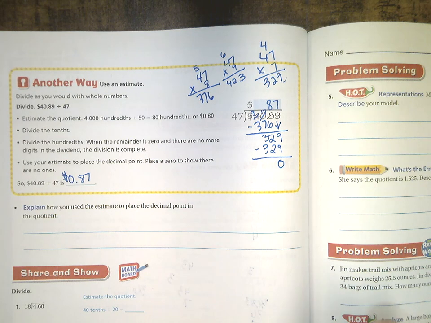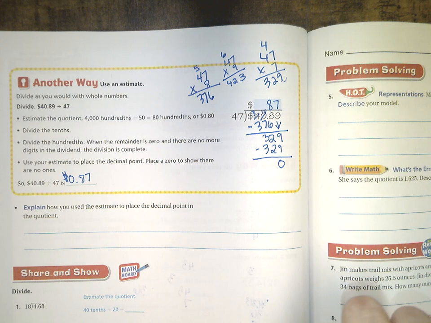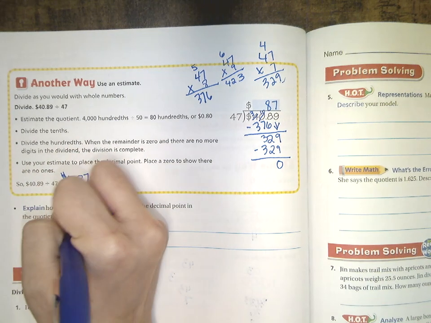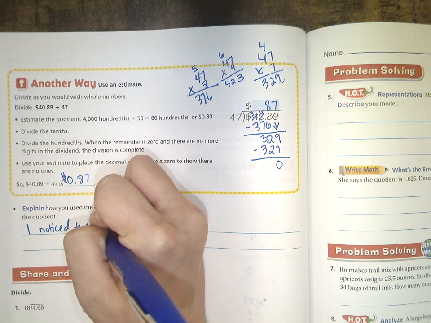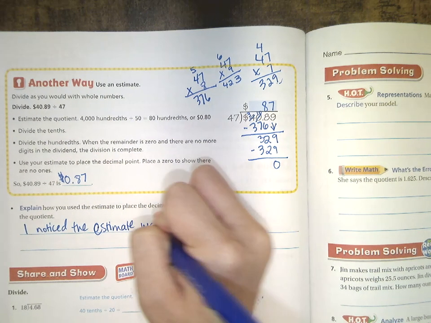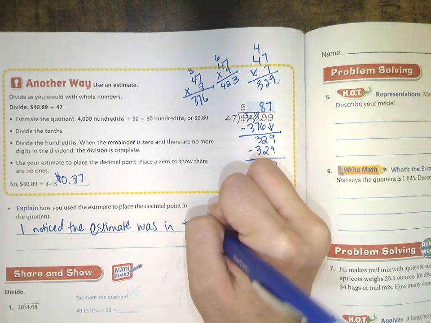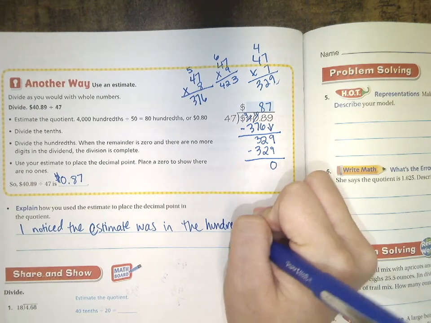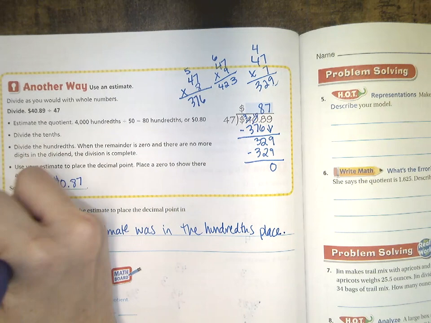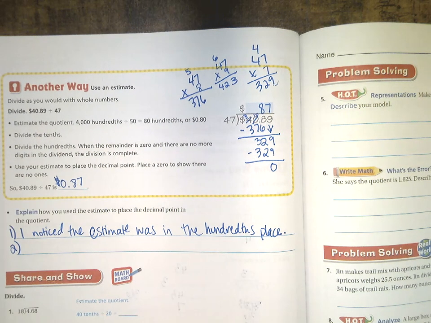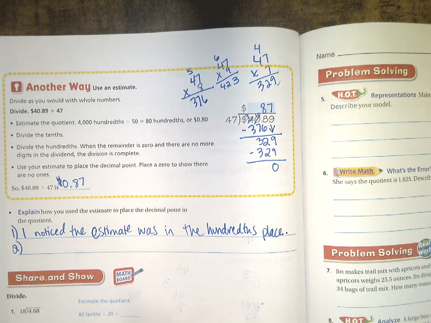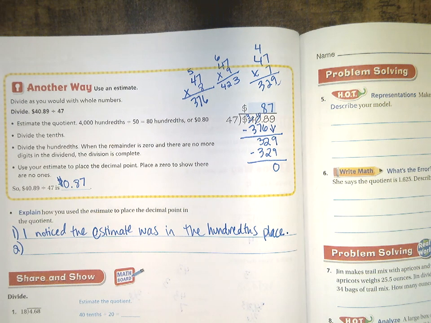So what I'm going to write, and then I'm also going to tell you a different way as well. I noticed you used the estimate was in the hundredths place. That's one thing, right? The second thing I want to write is that I already know the estimate was 80 cents, so I know the decimal has to be placed to the left of the 8.